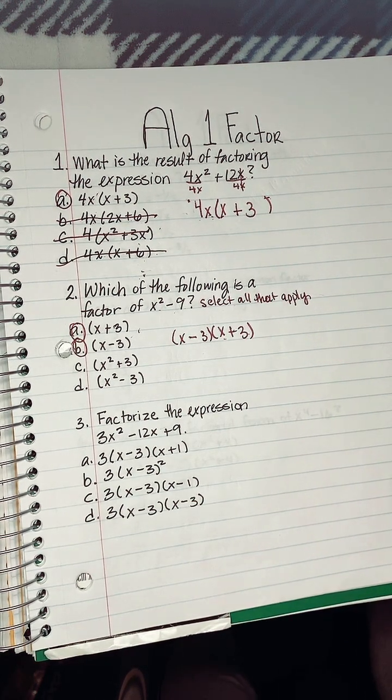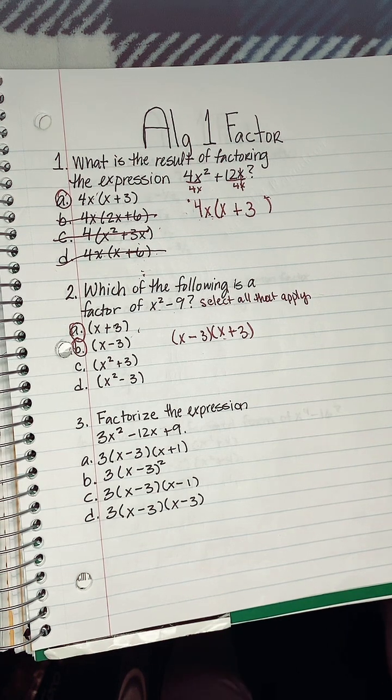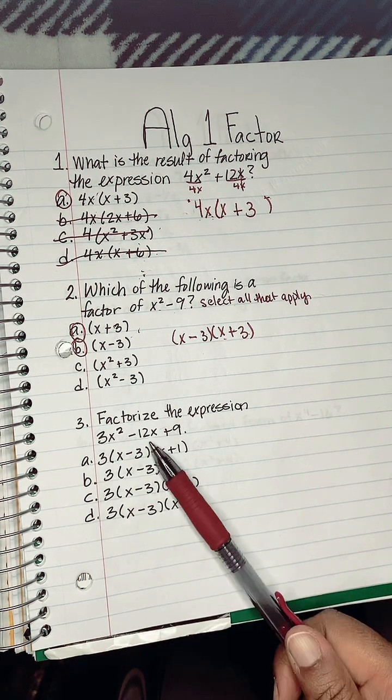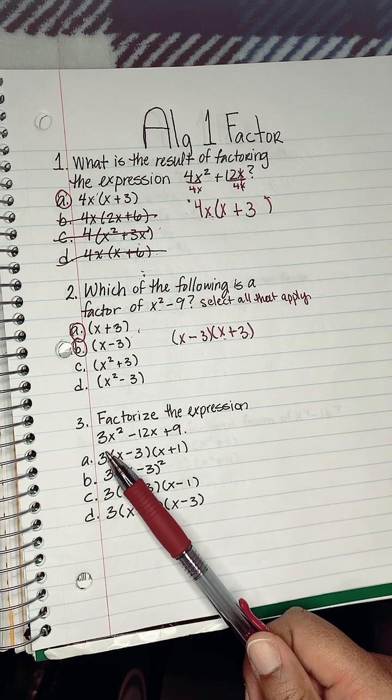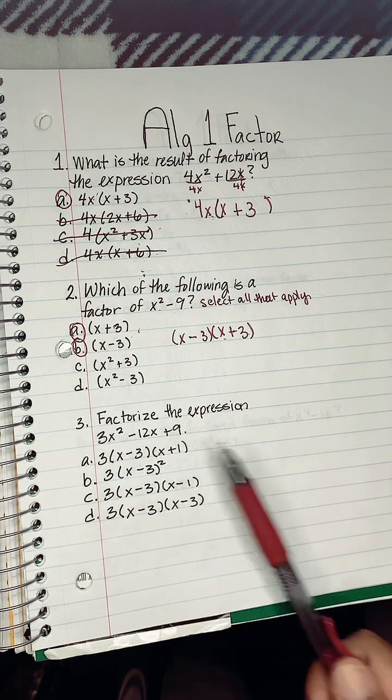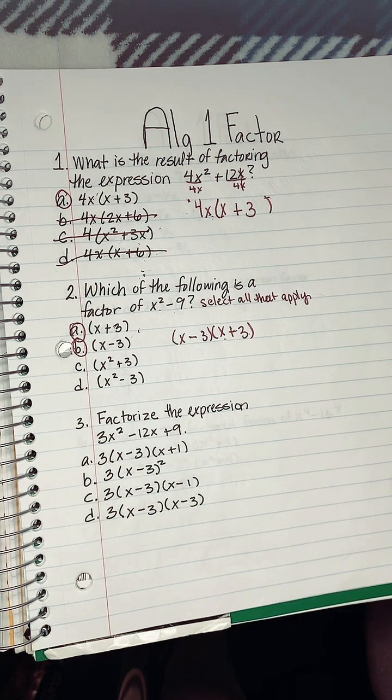Okay. All right. So number 3, factorize the expression 3x squared minus 12x plus 9. All right. What do we get for number 3? D for 3. Okay. D. Ooh. C. We're getting C. Okay. All right. So let's talk about it.